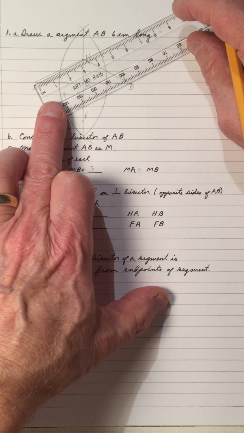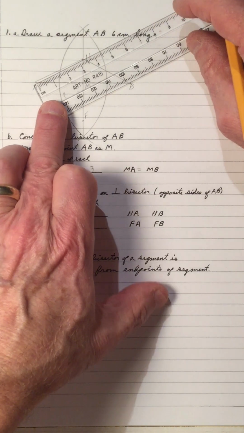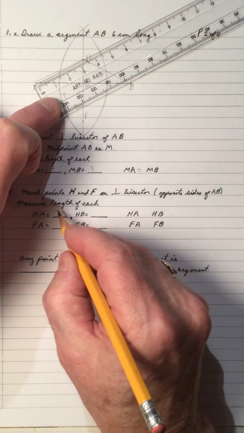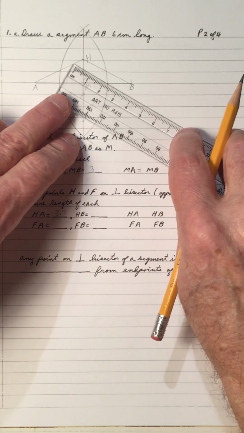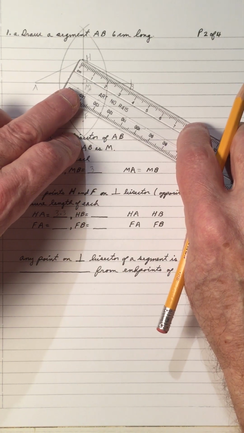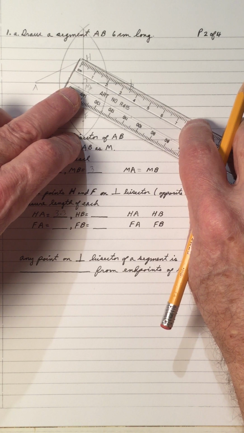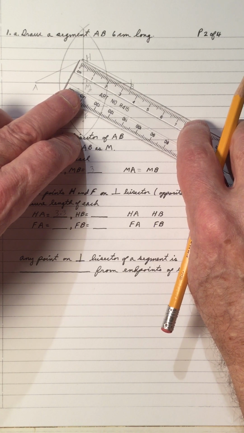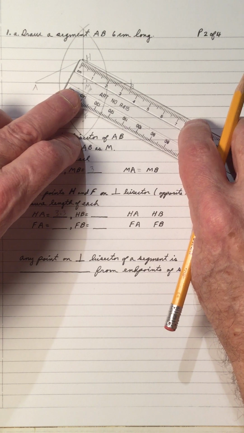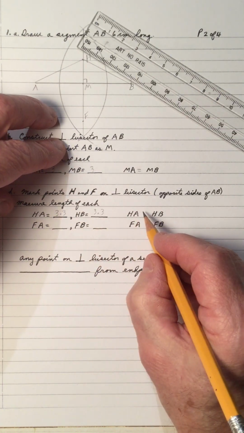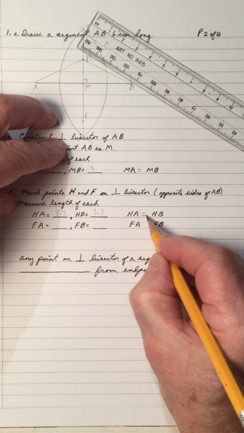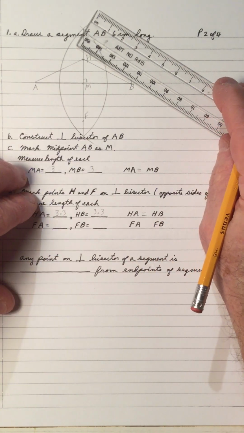We say 3.3. So HA is 3.3, and let's see what HB is. Again roughly 3.3. It doesn't have to be exact, it's just an approximation. As you can see, 3.3. That means HA is equal to HB because they're both the same distance.